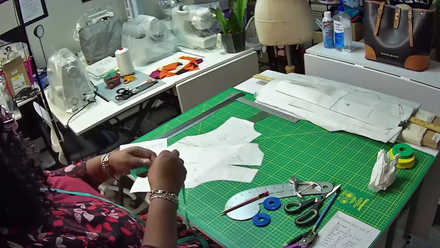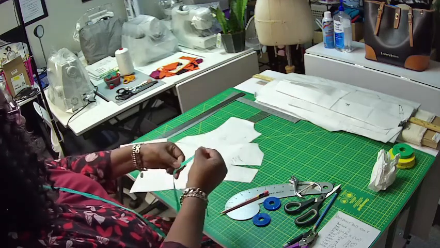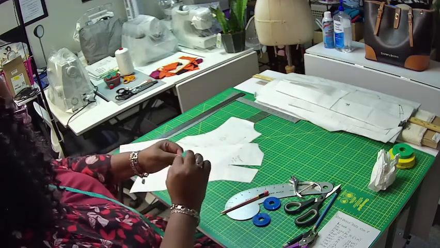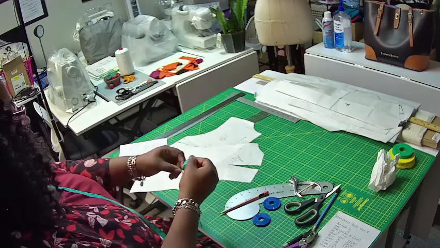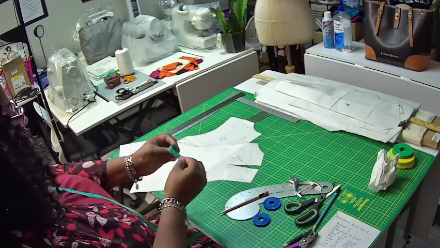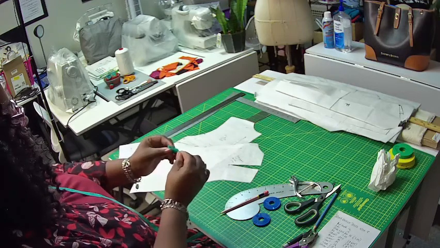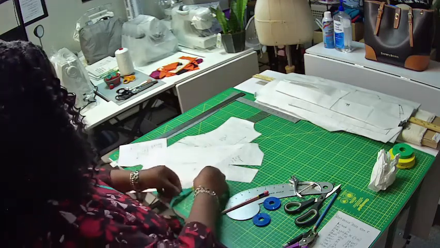First I'll fold it in half. Okay, half of that is 3 5/8. So I'm going to fold this back one more time. Okay, now I've got the bottom third.